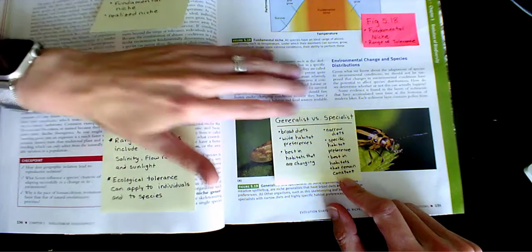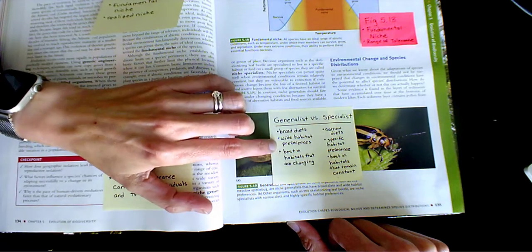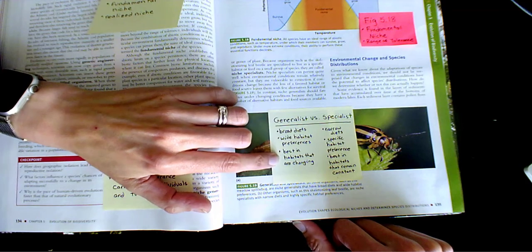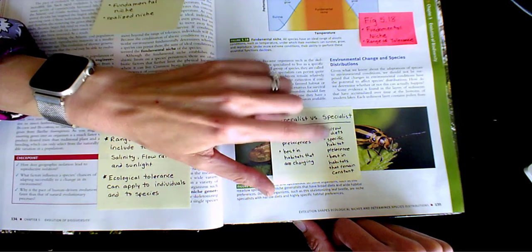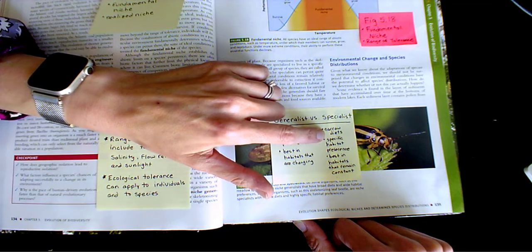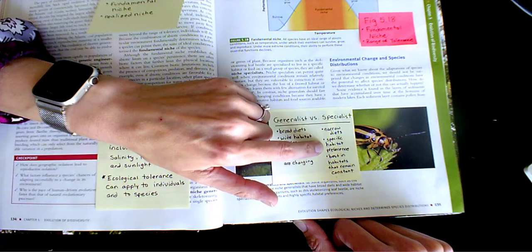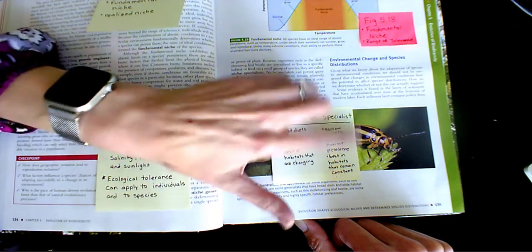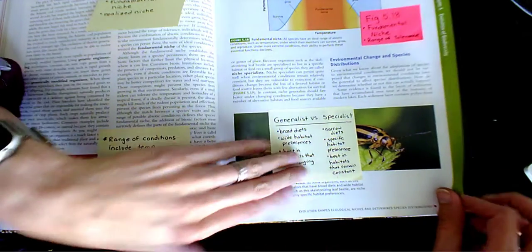You have generalists and you have specialists. Generalists are species that have broad diets, so they can eat a lot of different things. They have wide habitat preferences, they can live in a lot of different places, and they're actually best in habitats that are constantly changing. Specialists, on the other hand, have narrow diets where they only eat certain things, like panda bears eat bamboo, right? That's pretty narrow. They have specific habitat preferences, they only live in certain places, and they're best in habitats that remain constant. So specialists are less likely to survive if there's a lot of change going on, or if something happens to their food source or to their habitat.